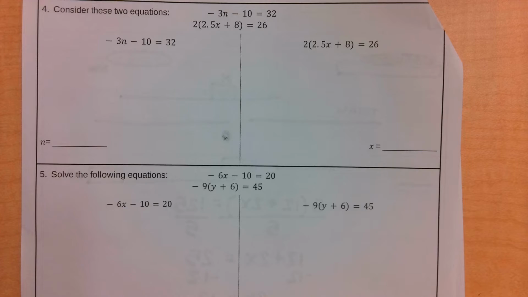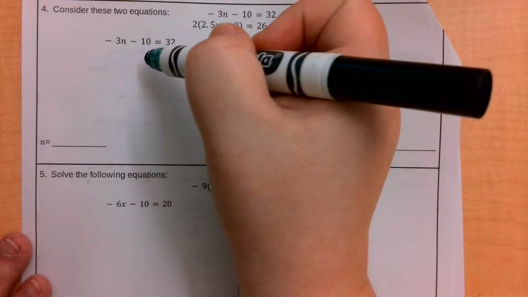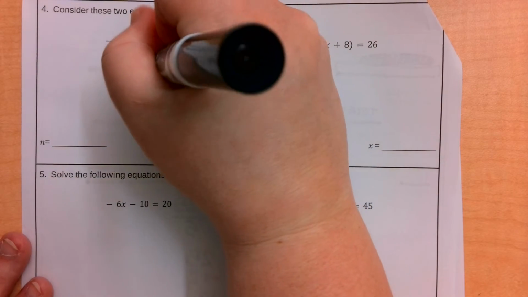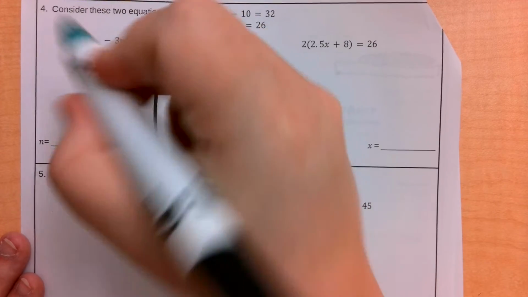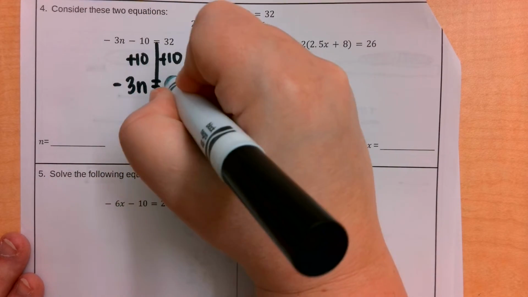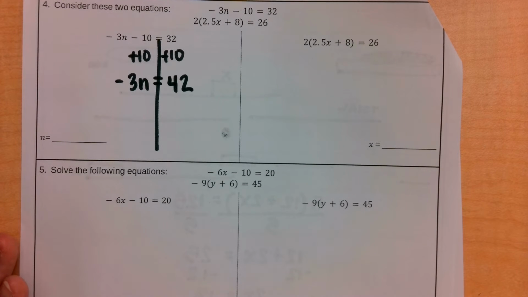So first, let's work on number 4. There's no parentheses, so I need to add or subtract first. So the opposite of minus 10 is plus 10. Negative 3n equals 42. I'm going to look at my handy-dandy multiplication chart. How many times does 3 go into 42? And your answer should be 14.